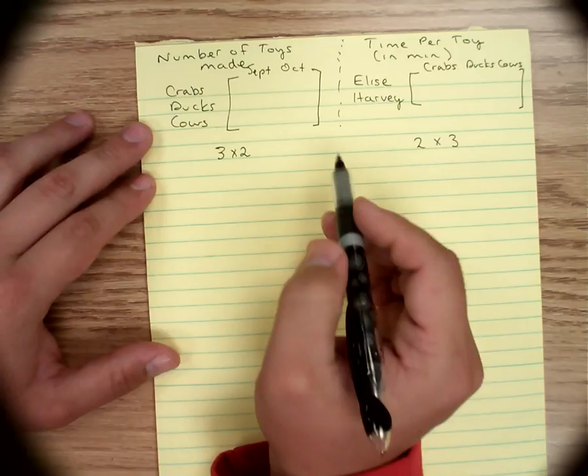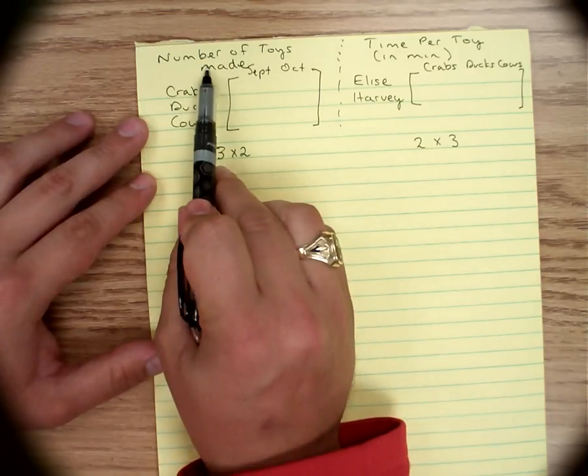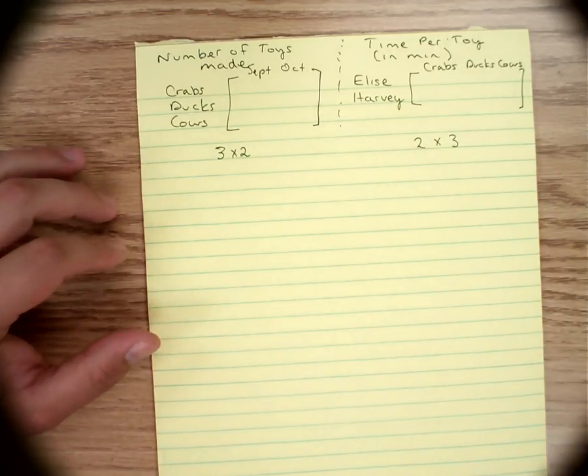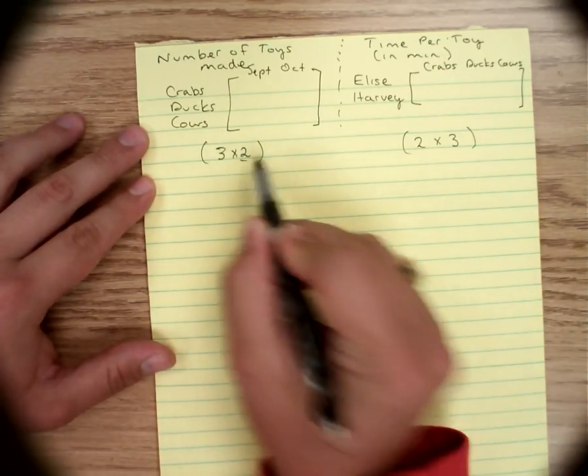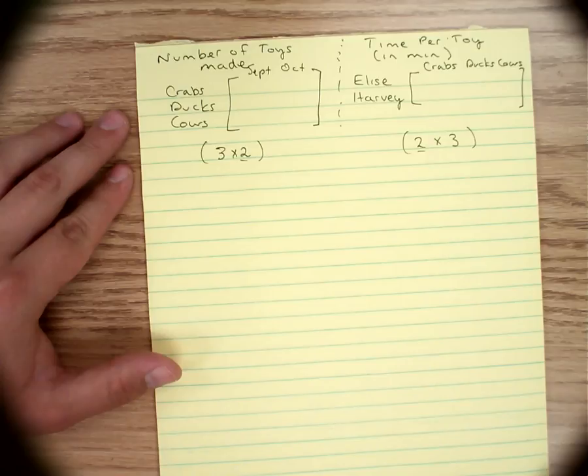Okay, so let's consider if I took the number of toys made multiplied by the time per toy. First off, these inner numbers work, right? So we can multiply them.